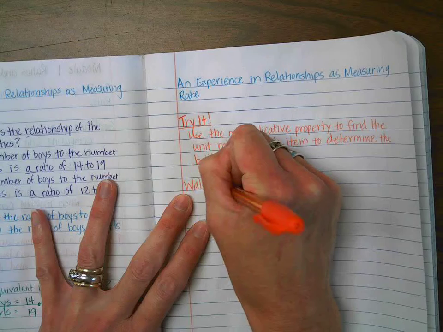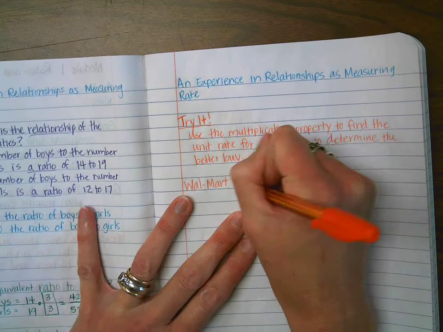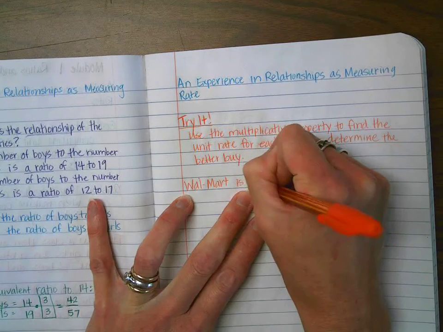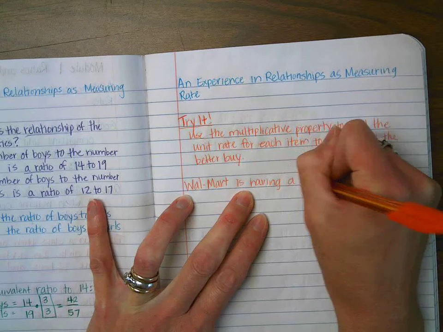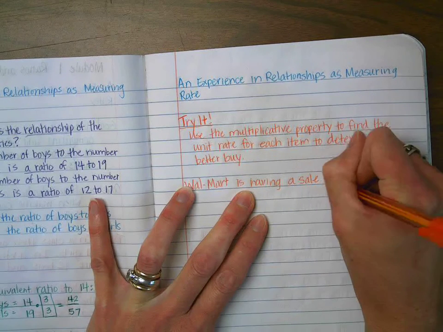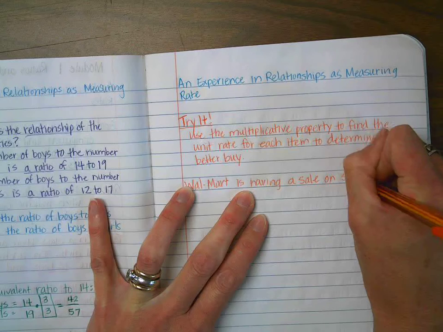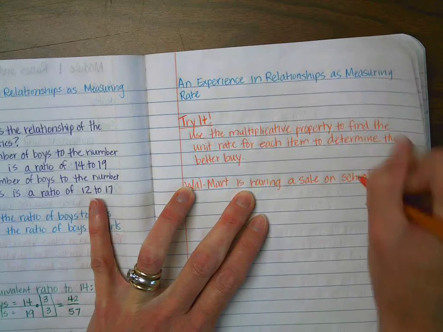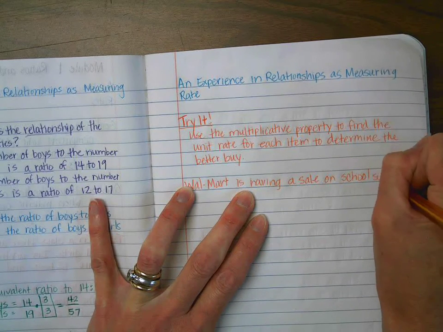And I'm actually giving you a Walmart example. So Walmart is having a sale on school supplies.